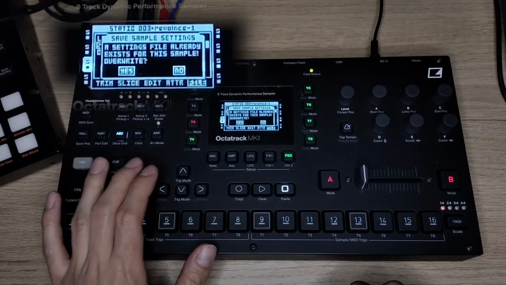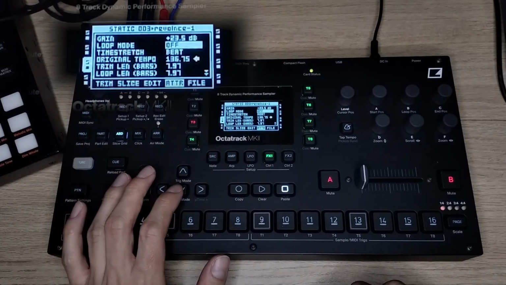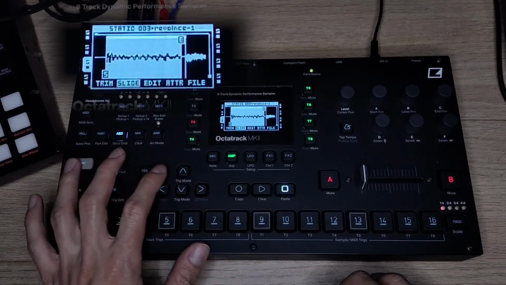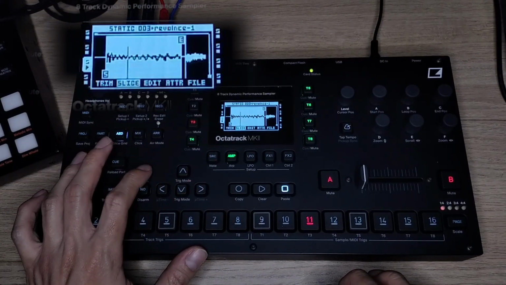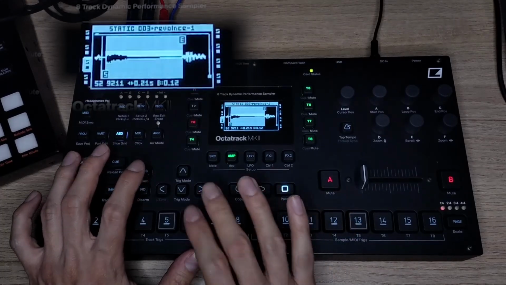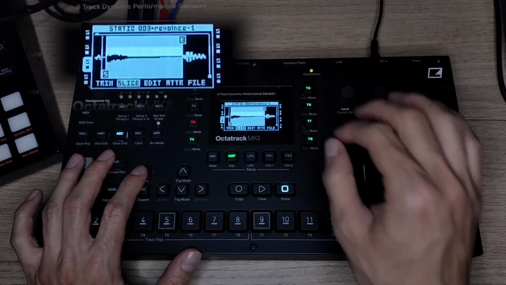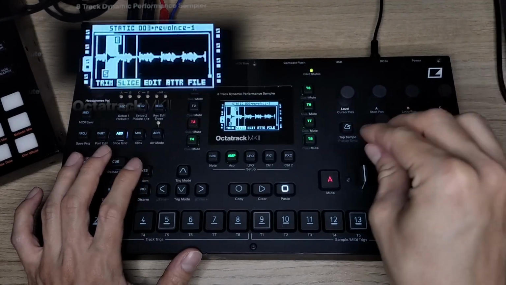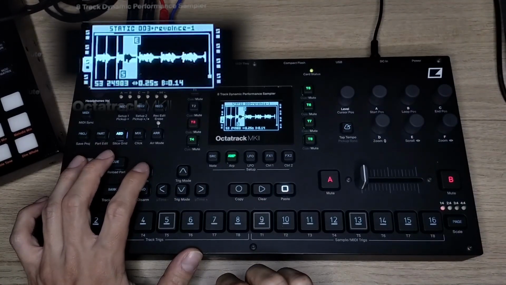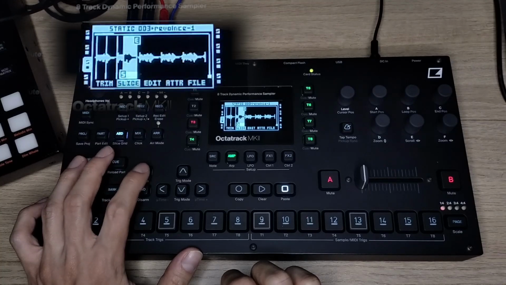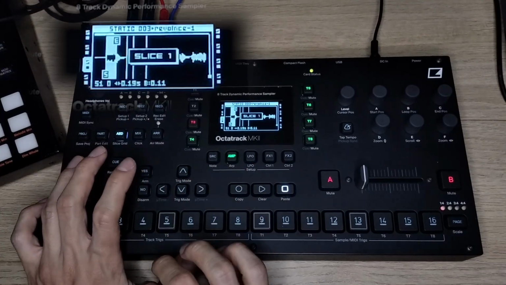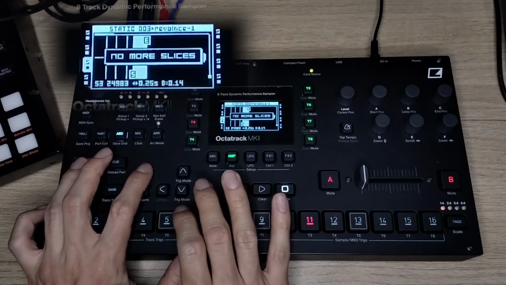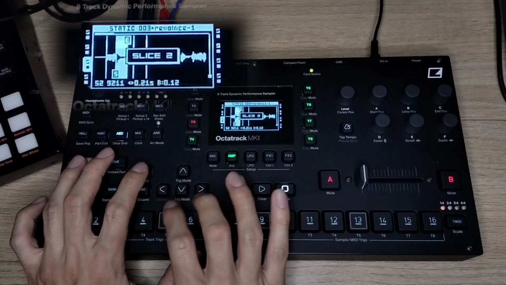Let's save sample settings and go to the slice mode, and we got some slices here. Let's see what we got. This is because I did this beforehand. So I did the slices, but I haven't saved the tempo change. So hi-hat, kick. Okay, so we just have that kick and that hi-hat.